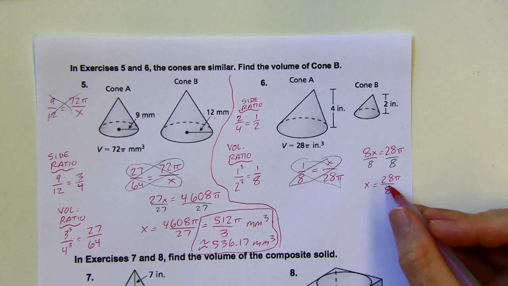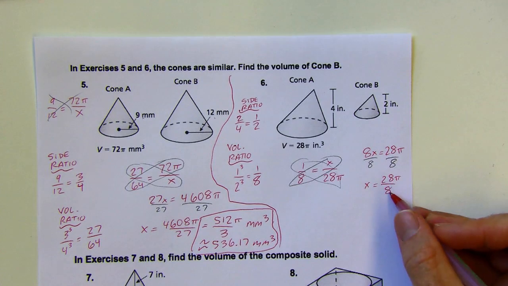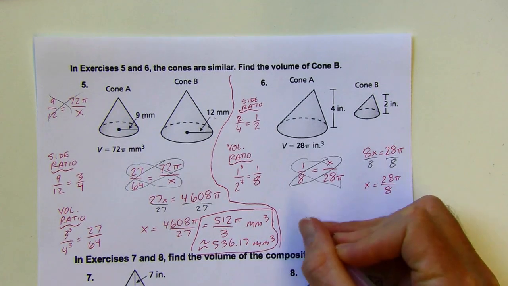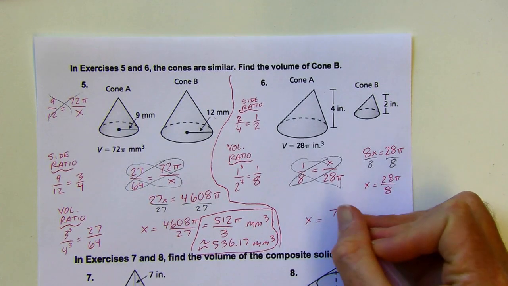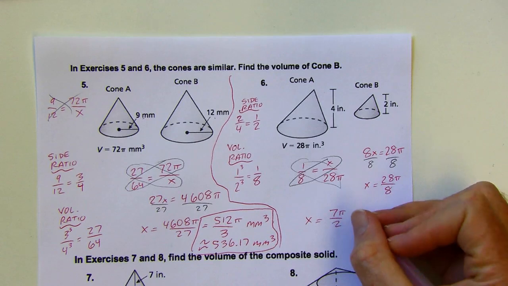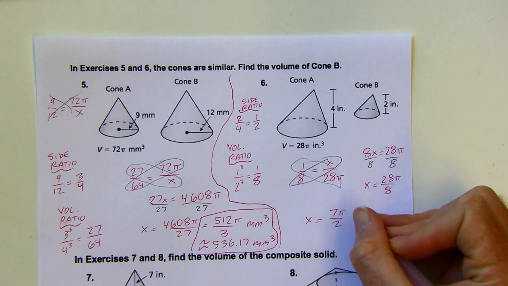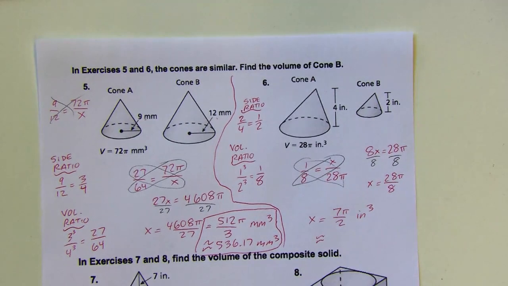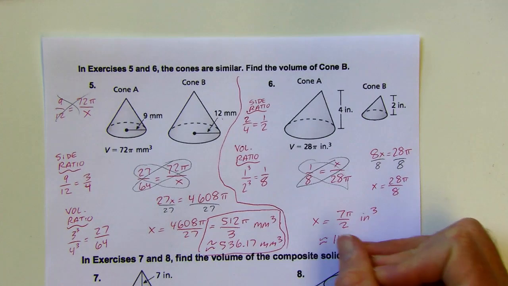We can reduce that. Let's see, that'd be 14 over 4 or 7 over 2. So x is going to equal 7 pi over 2, and this would be inches cubed. And as a decimal, 11.00 if I'm going to the nearest hundredth.